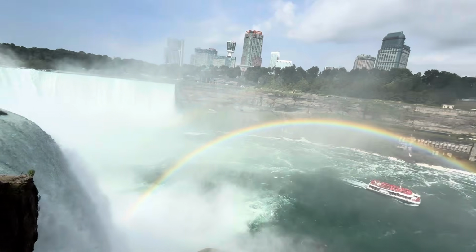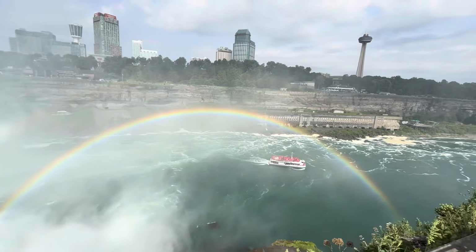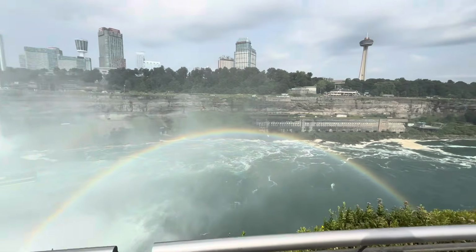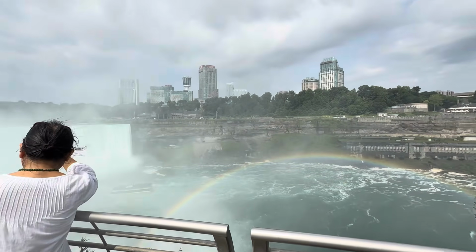Perfect rainbow. You can see the droplets of water. This is all the mist coming from here by the flow of wind and flow of water.